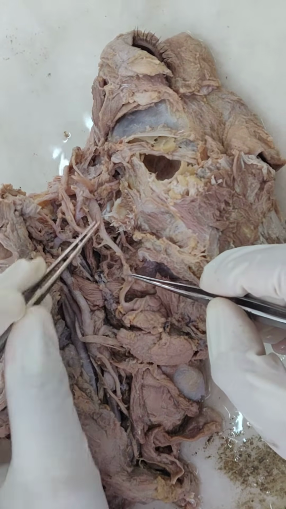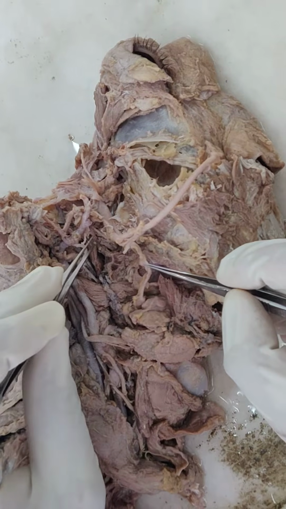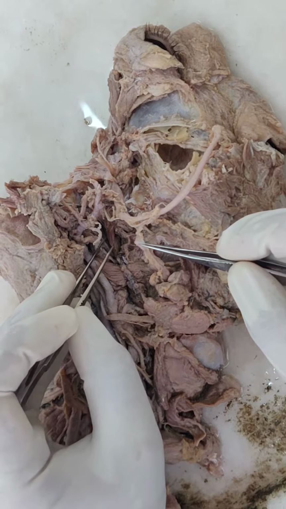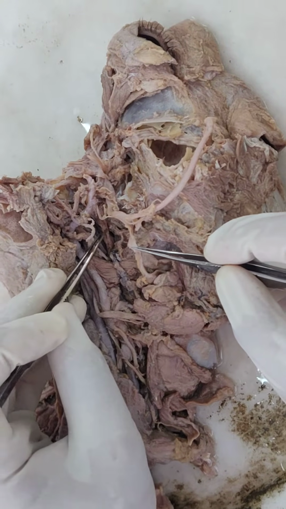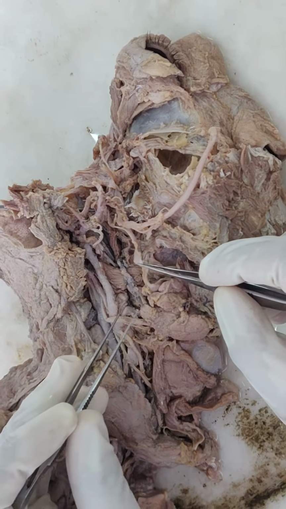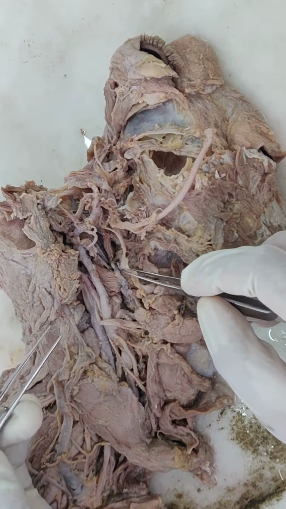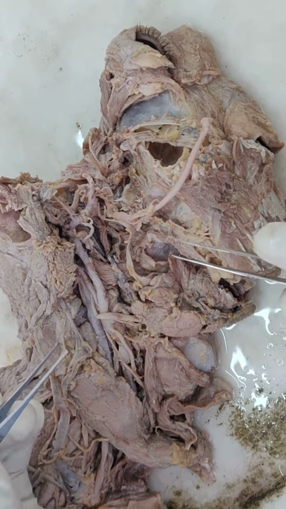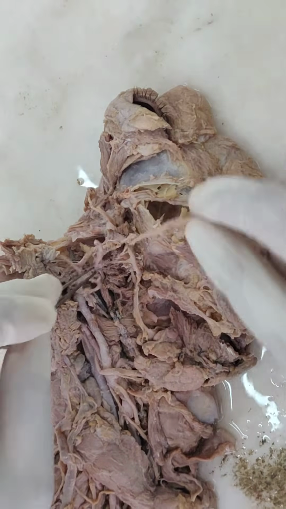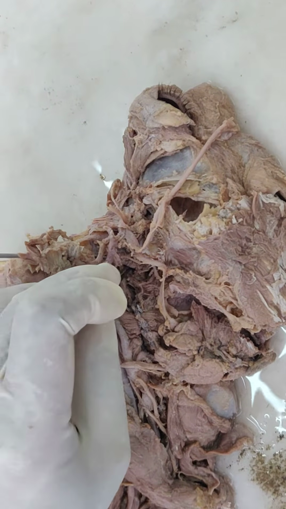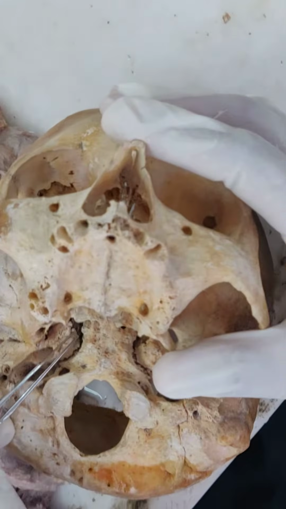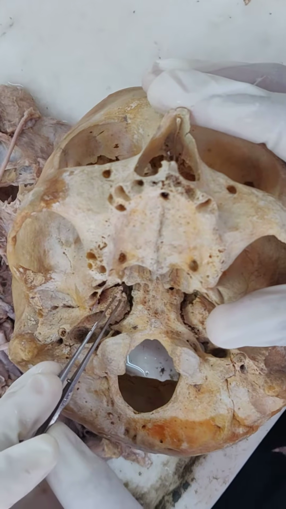So laterally it is bounded by the chorda tympani. This is the chorda tympani. I will show you: the chorda tympani, mandibular nerve, otic ganglion, tensor veli palatini, and the middle meningeal artery. So this is the middle meningeal artery. These are the structures that lie laterally, and posteromedially there is the petrous part of the temporal bone, which you can see deep to it.